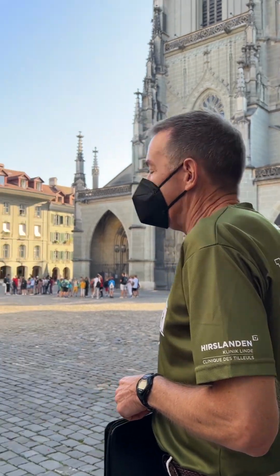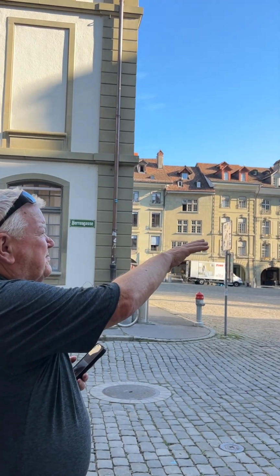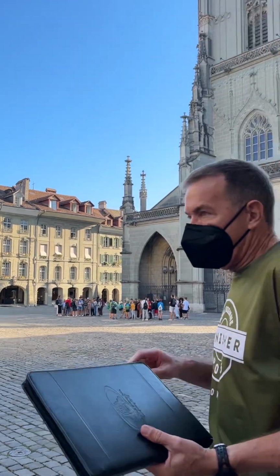All this block on the front here looks new. That is replacement. Could be. I've not done much reading.